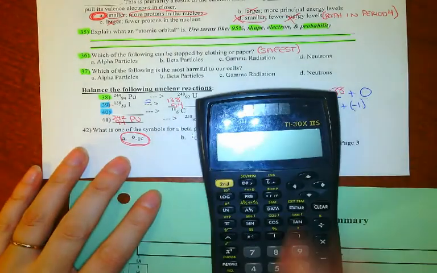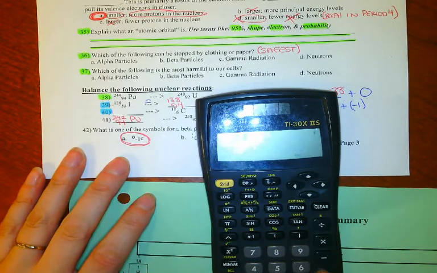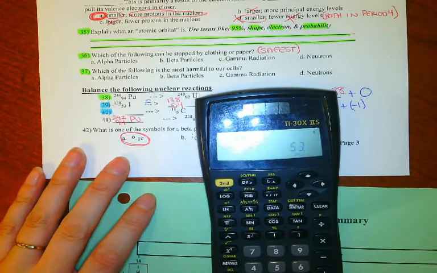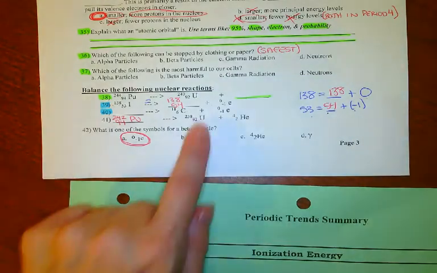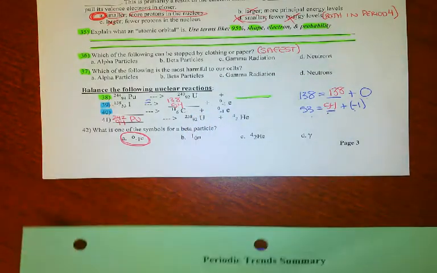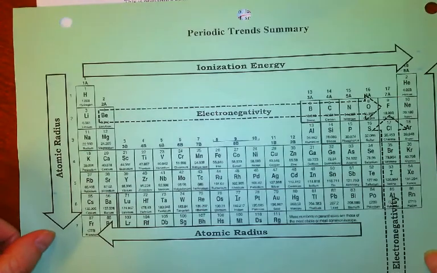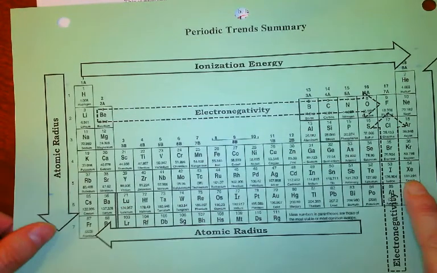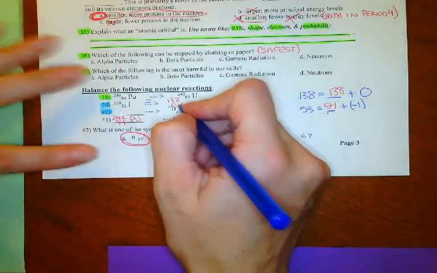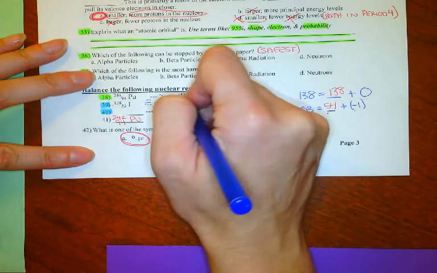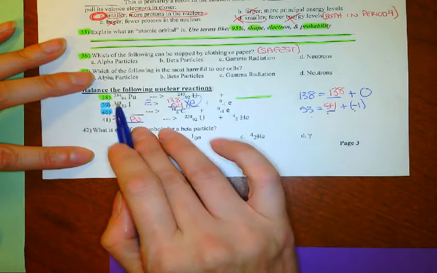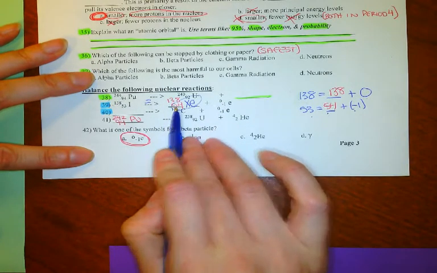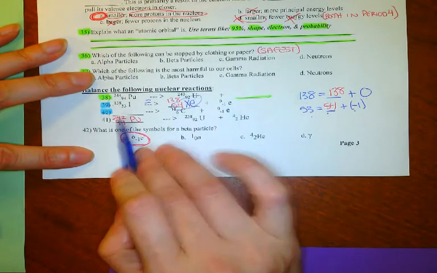And if you want to put that in your calculator to check it, 54 plus -1 equals 53. All right. So that's how we know we're doing that right. And then for the symbol, we have to find number 54 on the periodic table. All right. And 54 is right here, xenon. So the bottom symbol should match right there, Xe, xenon. So this is beta decay. One of the neutrons turned into a proton by ejecting a beta particle.